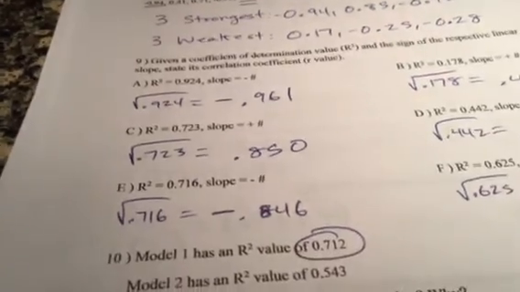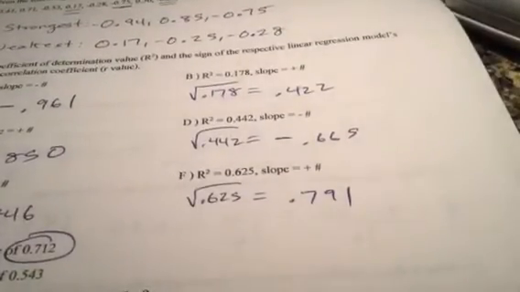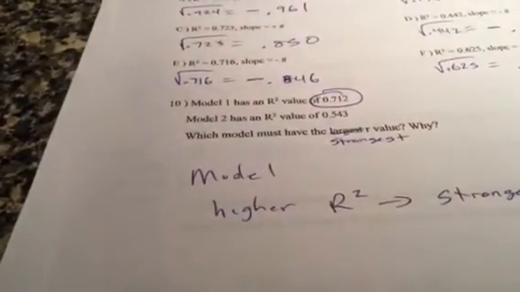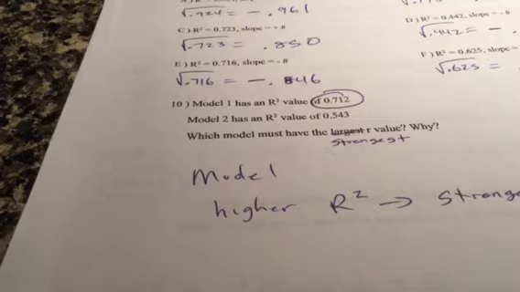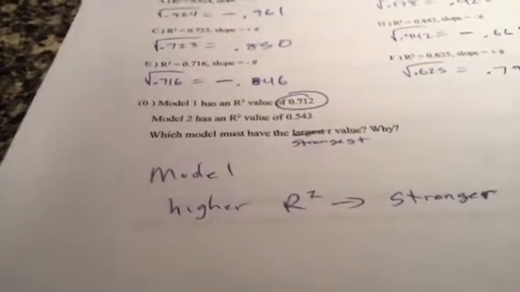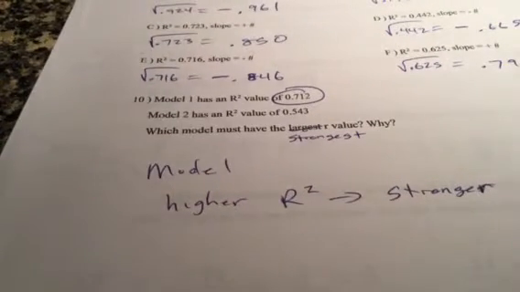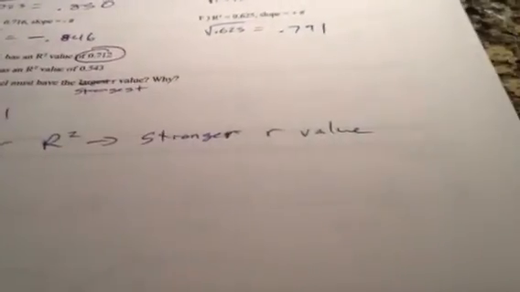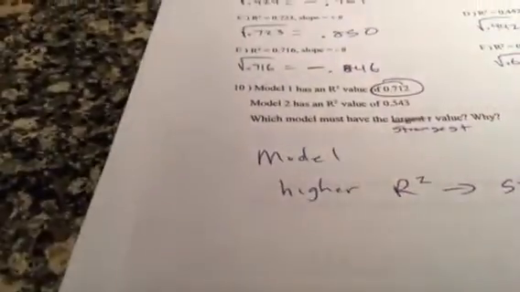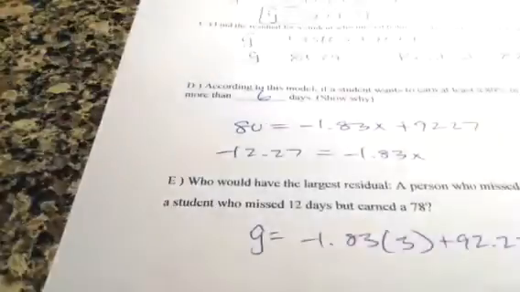Okay, these are also very easy questions. Which must have the strongest r value? Strongest r value. The one with the highest r squared value. All right. An easy question as well. And take your time, folks.